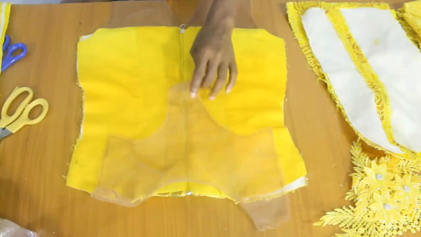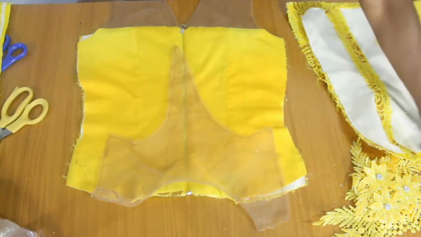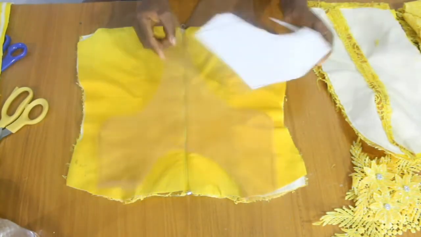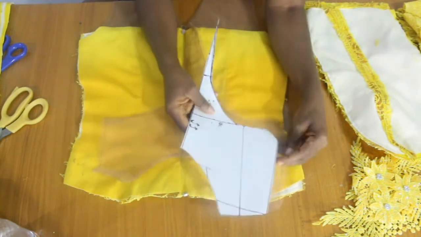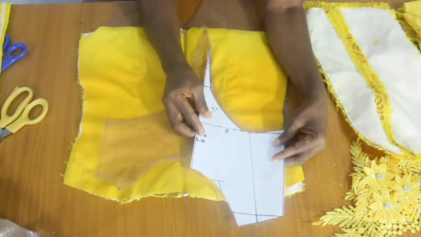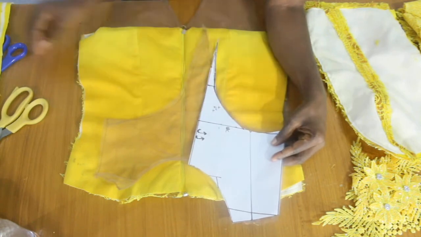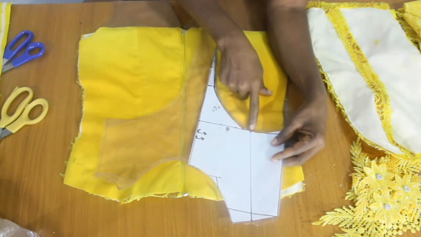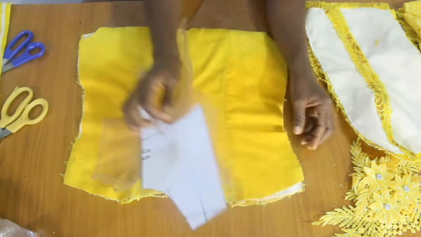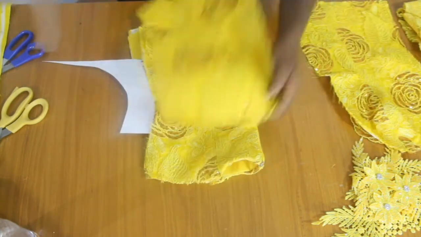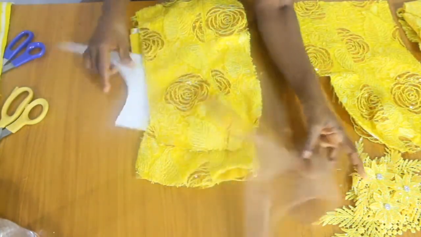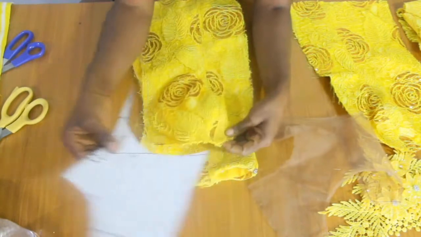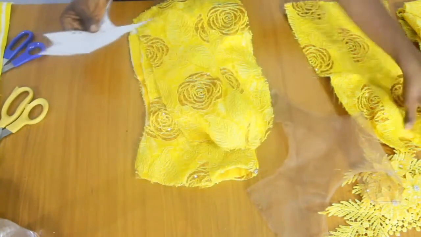One thing you should note is that for your yoke, it's good you notch, like if you notice here, where this dart is. So you will match it with this one, like where it is now. You understand? It will be matched with this one.